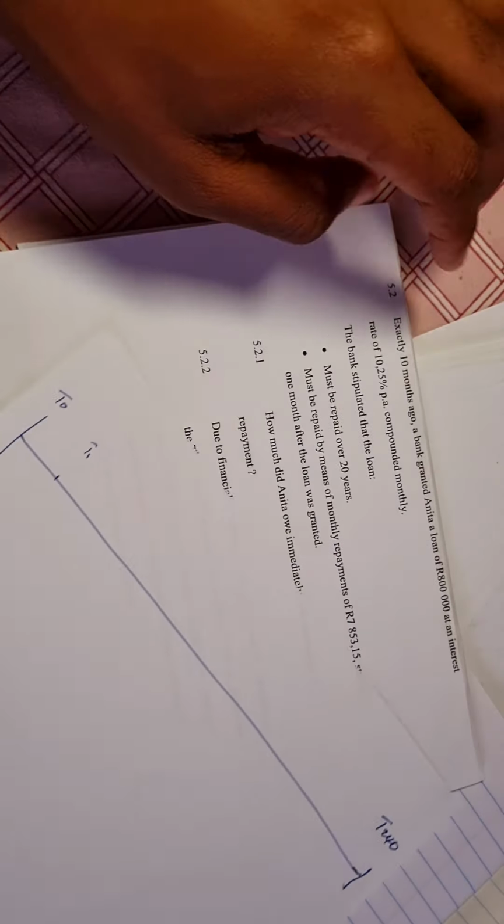Because here we are talking about a present value annuity, not a future value annuity. In a present value annuity, it's when you repay the loan. How much did the bank give to Anita? The bank lent Anita 800,000 rand. So that principal, that present value, is supposed to be at the beginning of your timeline, not at the end.